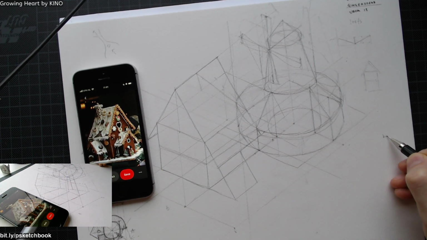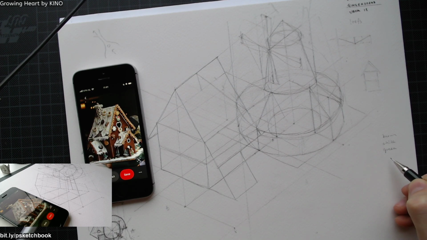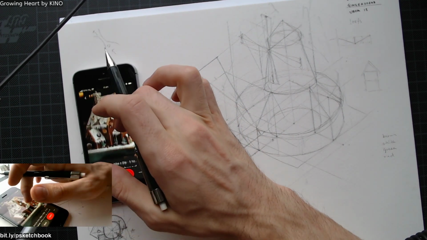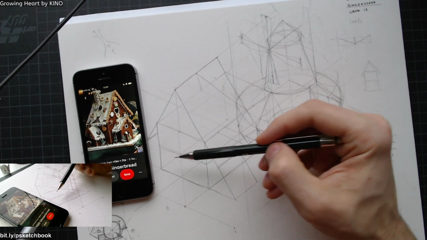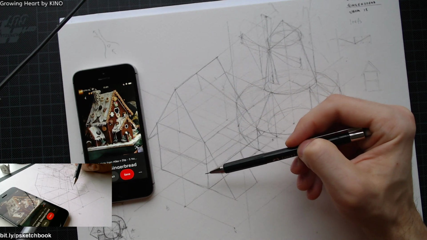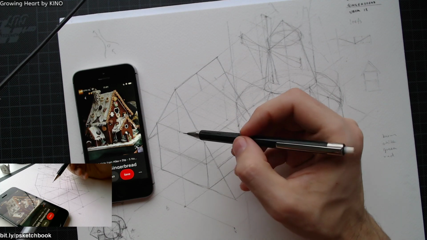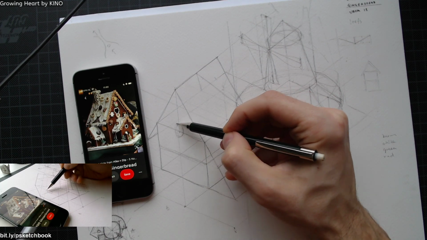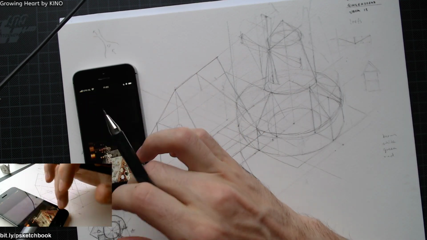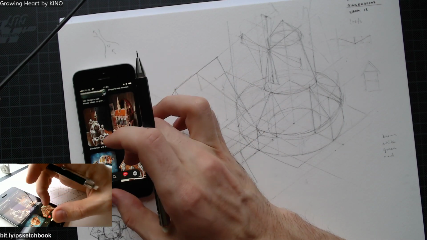So we need brown, we need white for the glaze, green and red for the decorations, but also the walls are usually really plain, and then you have like 1 or 2 windows with some decorations around them. Okay, let's see some other examples.